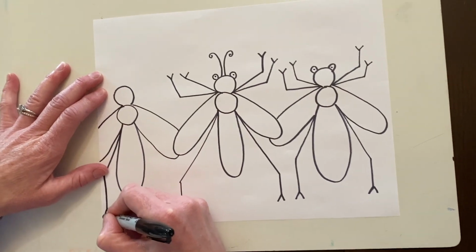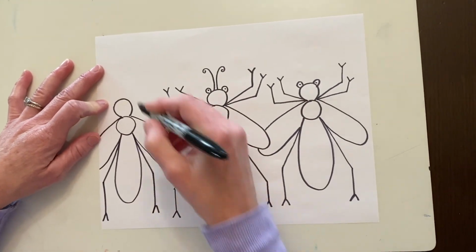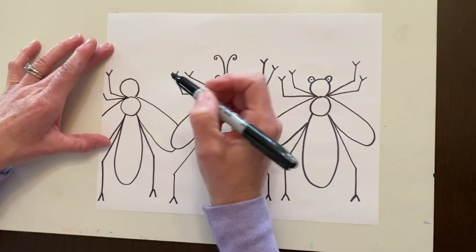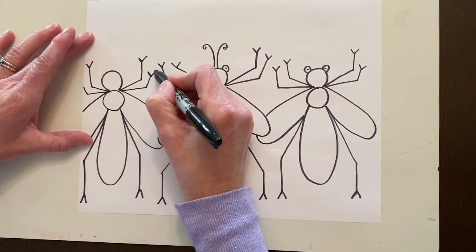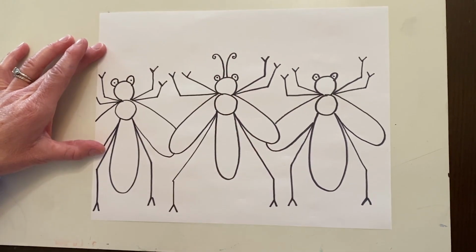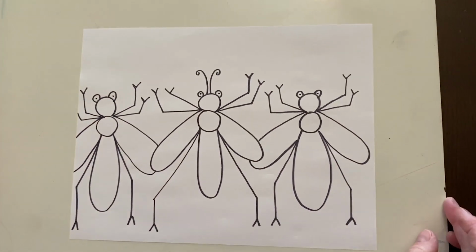Diagonal out, down, V shape. Out, down, V shape. That one can go off the page. Oh, I forgot my eyes on there. Let me put some eyes. Okay, so let me give you guys a minute to do that and we'll be right back.